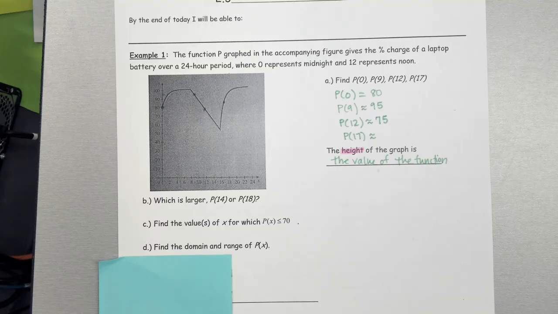So what did you guys get for 17? P of 17 is around what? Yeah, around 85, 86, 87, 88. I think one time I did it, I got 85. The other time I got 88. And then will you guys answer B, C, and D?